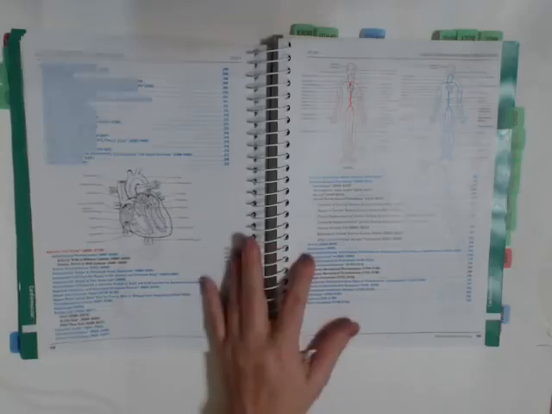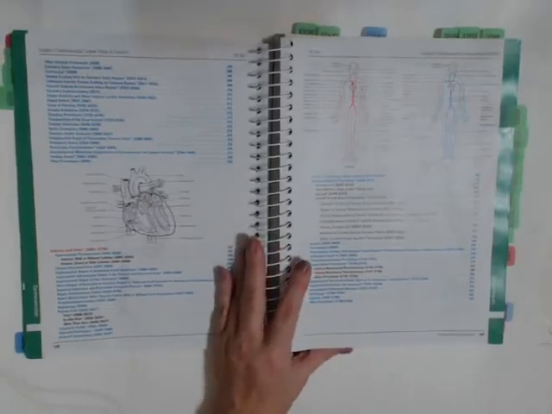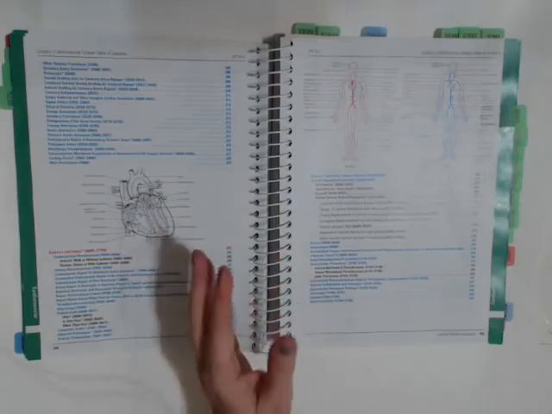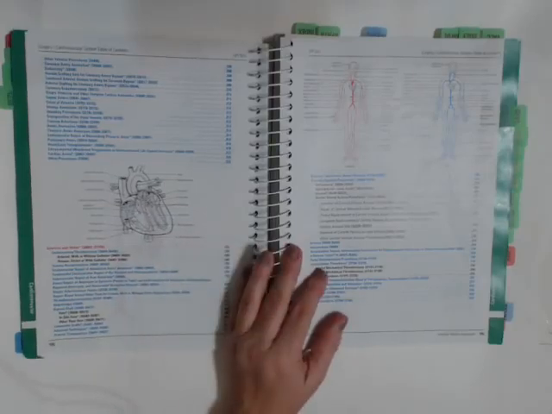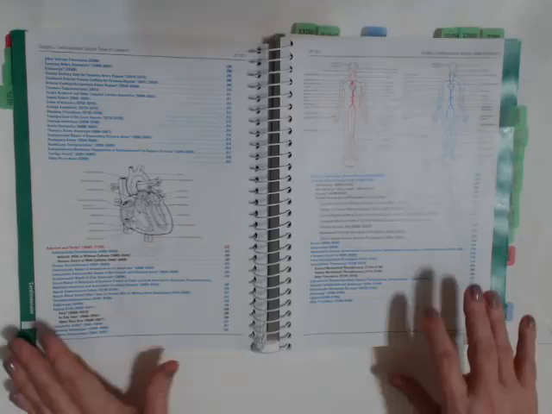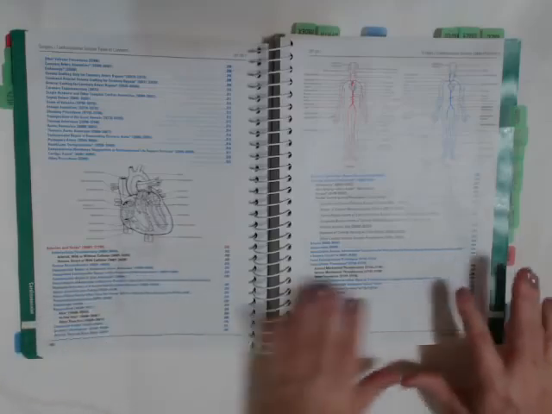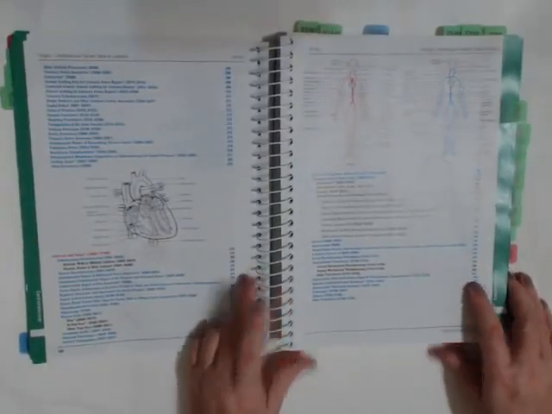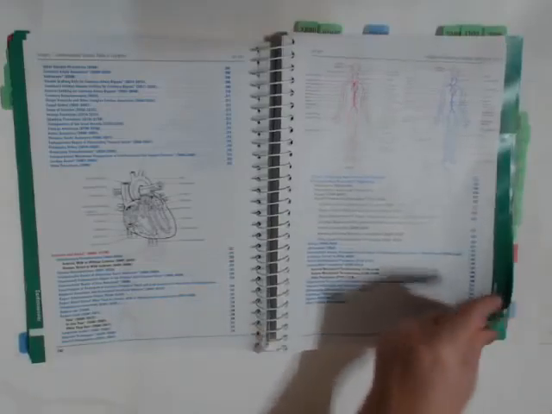So when you think of this section, organize it in your mind into two different sections. One is heart and everything related to the heart, and then one is your arteries and veins, your vascular system. Great pictures in here. This would be a great place to write notes, put in terms, that kind of thing that you may need.